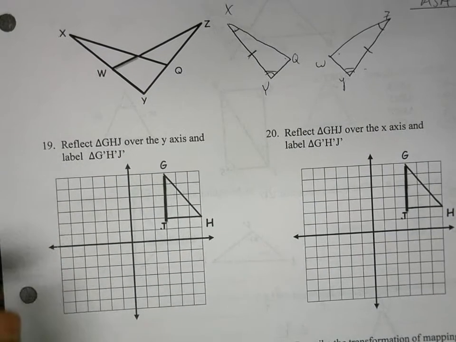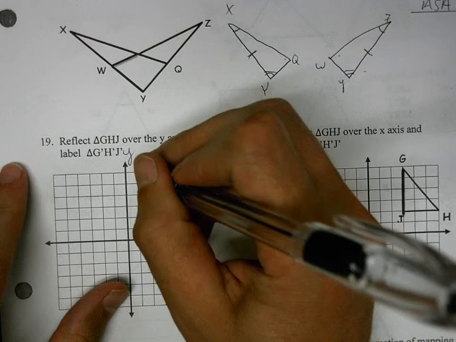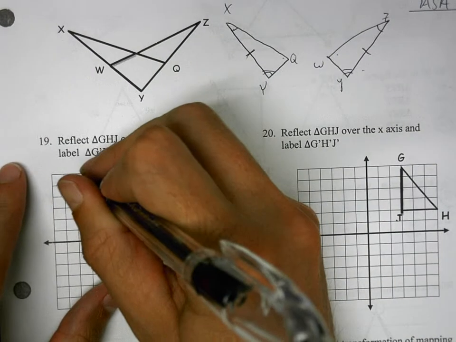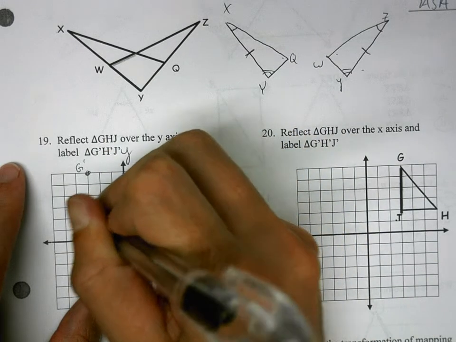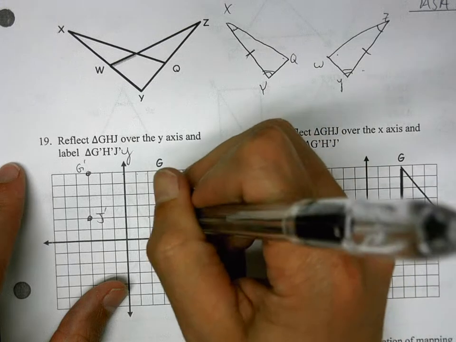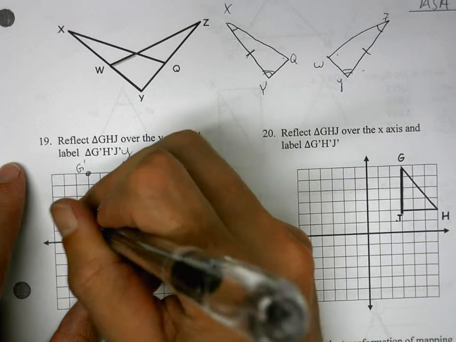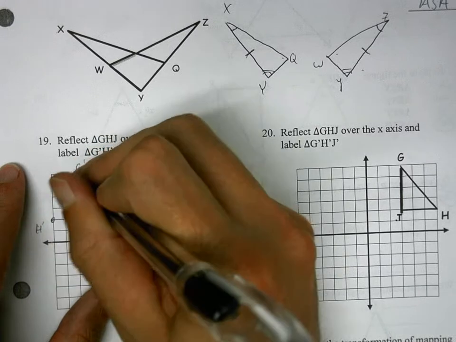Reflect over the y-axis. So this is the y-axis here. That's what you have to cross. 1, 2, 3. 1, 2, 3. There's G prime. 1, 2, 3. There's J prime. 1, 2, 3, 4, 5, 6. And there is H prime.